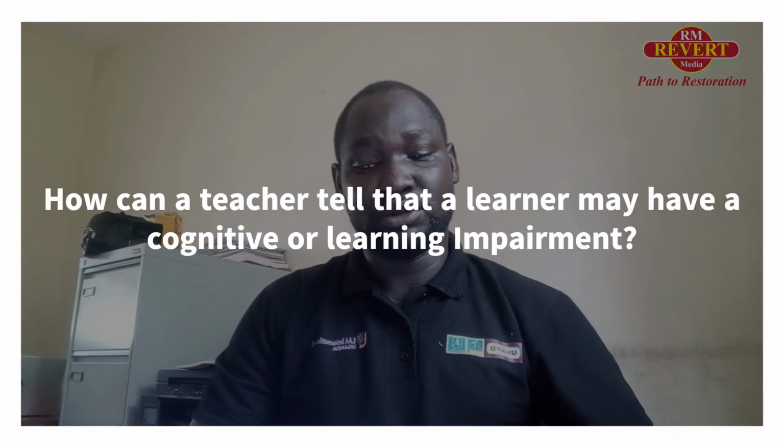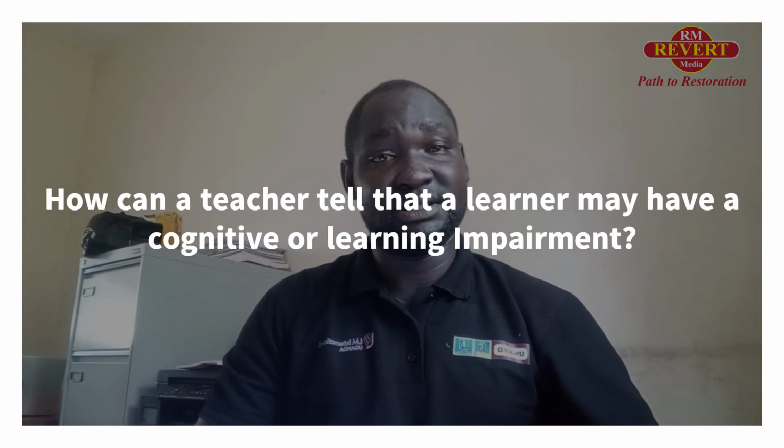Learners with certain conditions that cause developmental impairments can have learning impairments as well. For example, learners with Down syndrome or autism also have learning impairments.